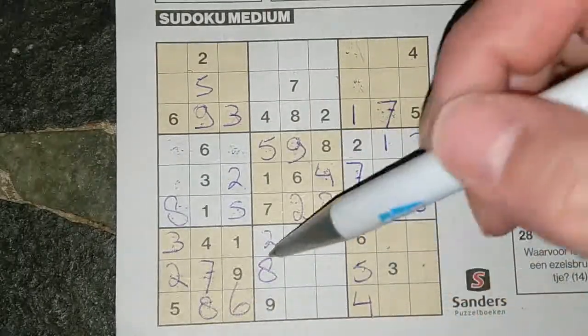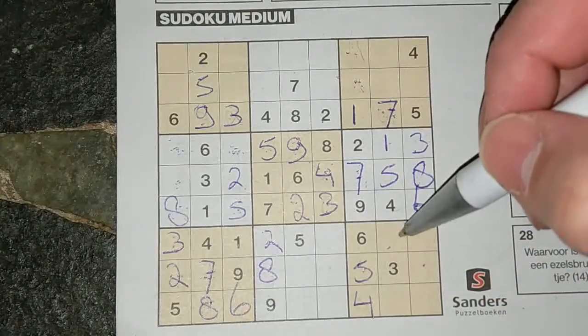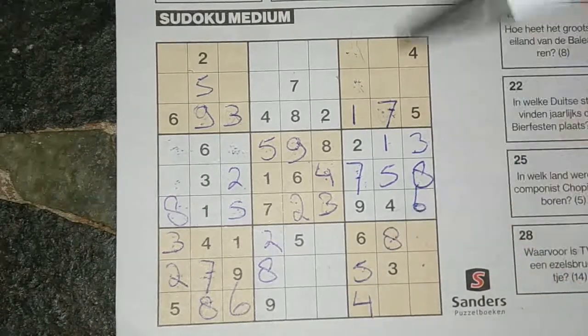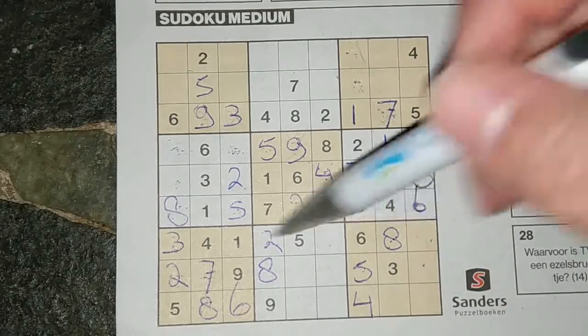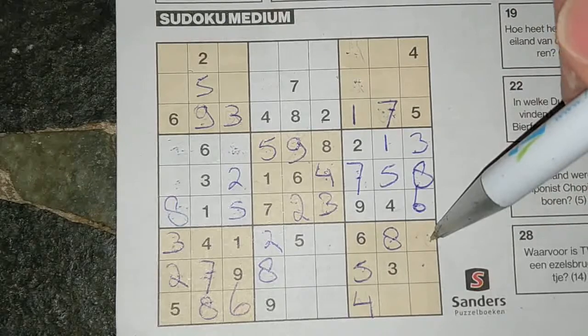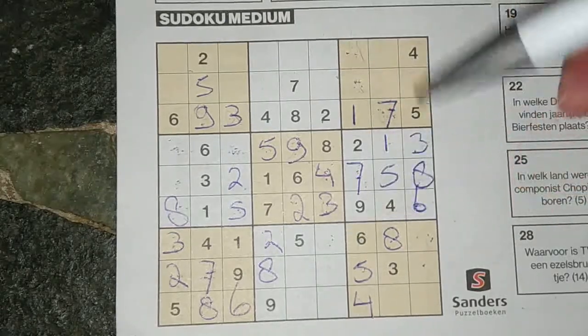8 in the last row, 8 in the row above. So in this row, the only 2 places for an 8 is here or there. But I see here an 8, no 8 there. 8 should be here. 2 missing numbers in this row for the numbers 7 and 9. I cannot fill this yet. Need to wait.